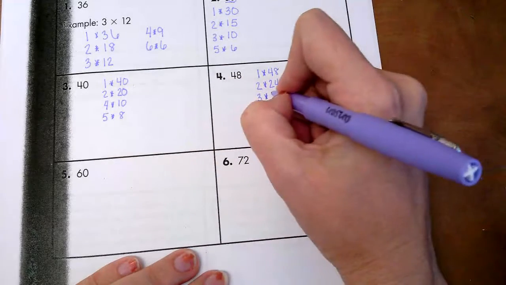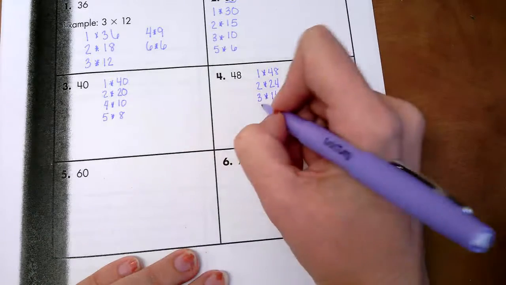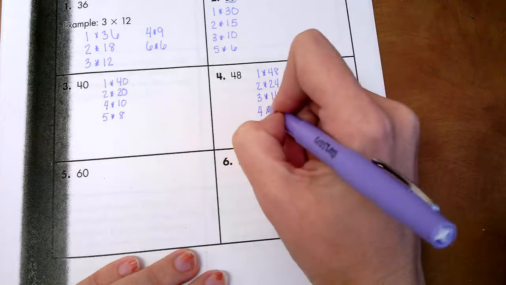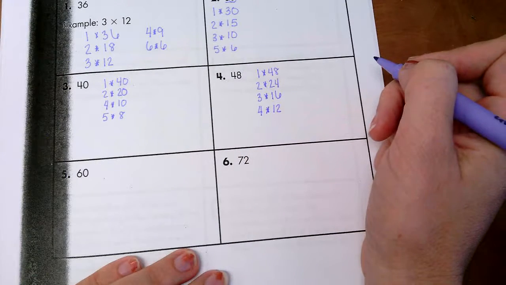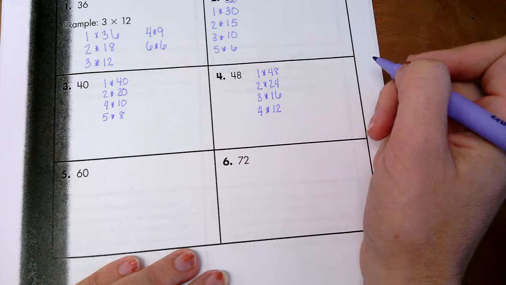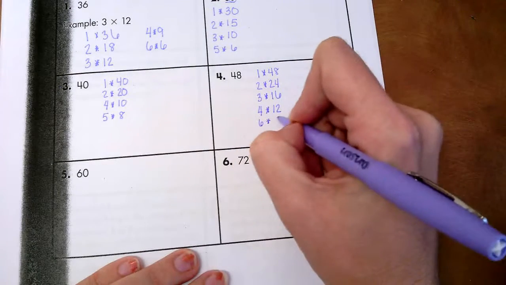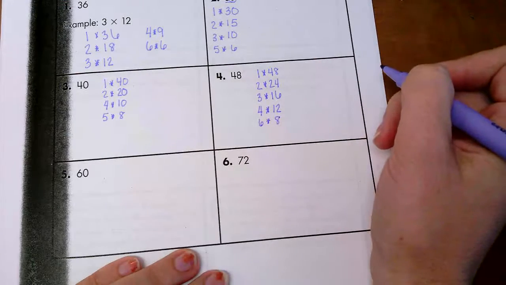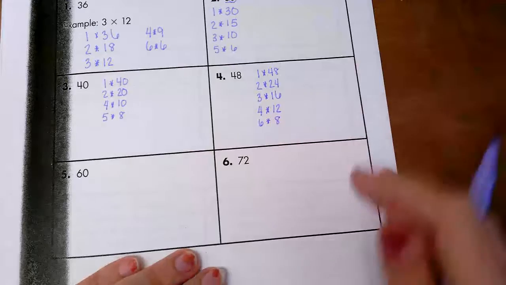So it's 3 times 16. The next one I try is 4, and 4 works, it's 4 times 12. 5 does not work. 6 will work because 2 and 3 both worked, and it's 6 times 8. 7 does not work, and 8 I've already got, so I've got them all.